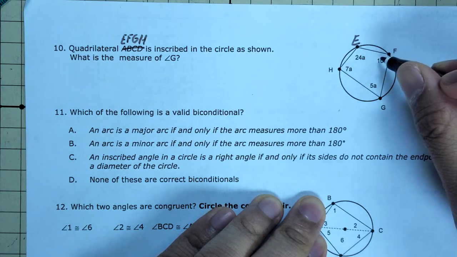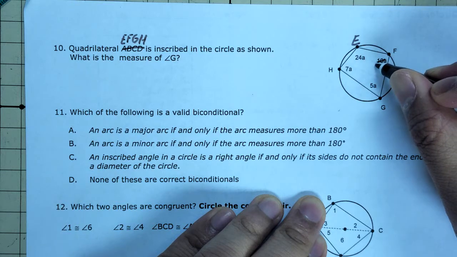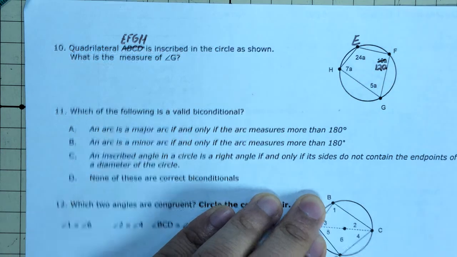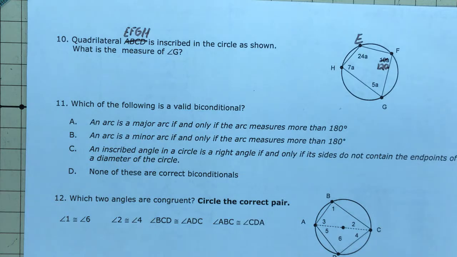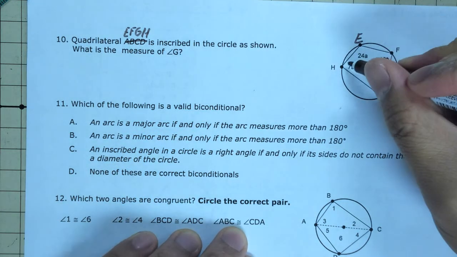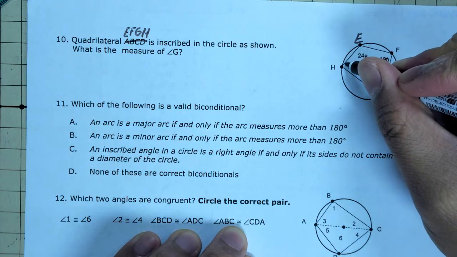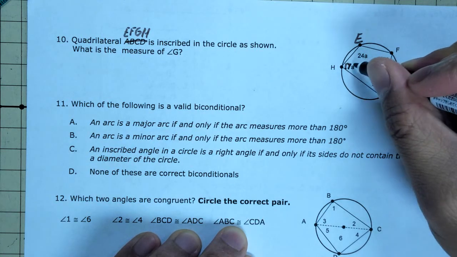Let's actually change this into a 12A. Now those numbers make sense. And make this 17A.